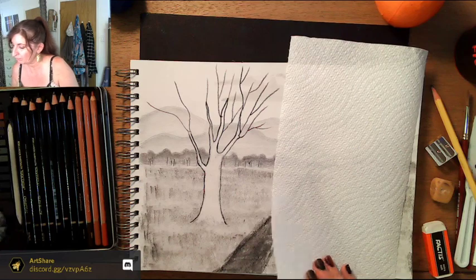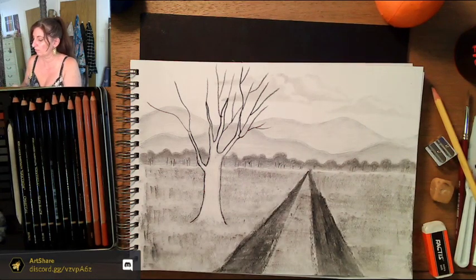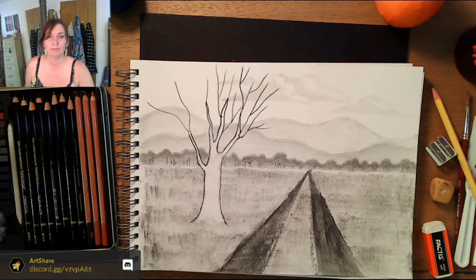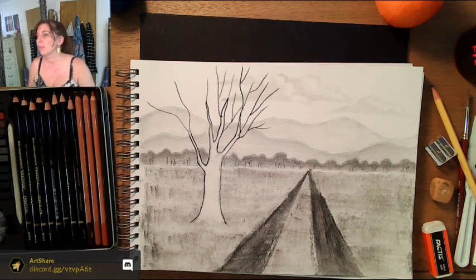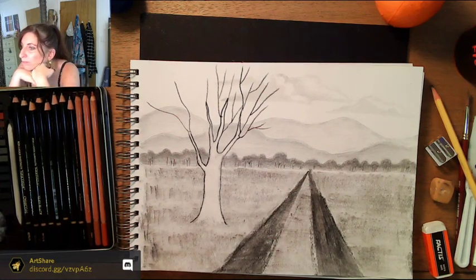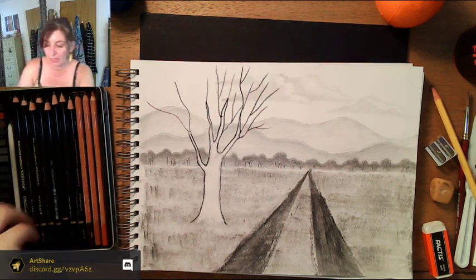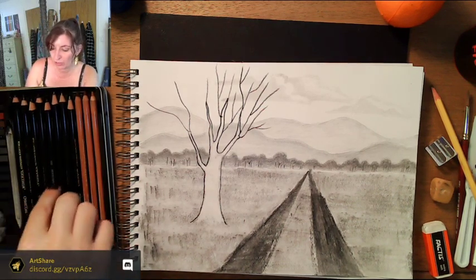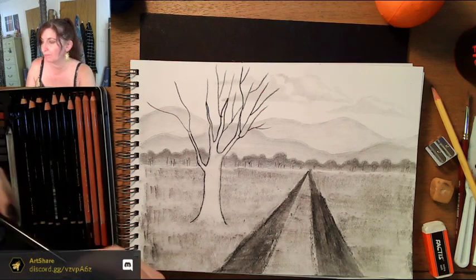Okay. So let's see what we've got here. We're going to go ahead and shade in the tree. All right, let's start with the charcoal pencil again.